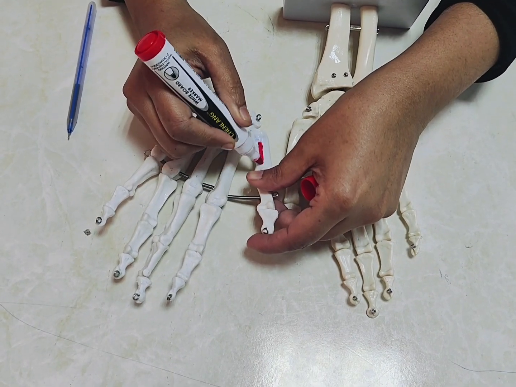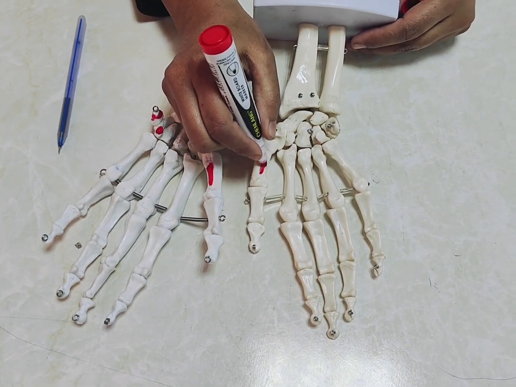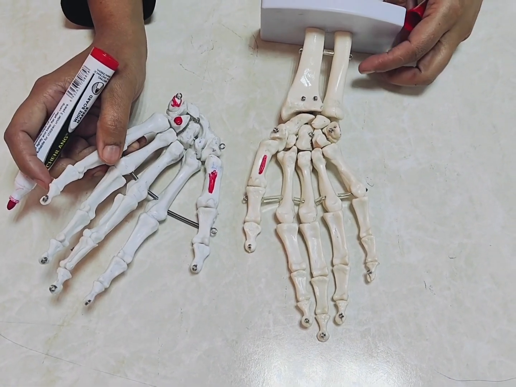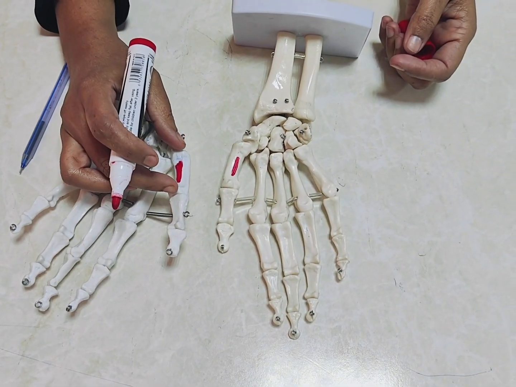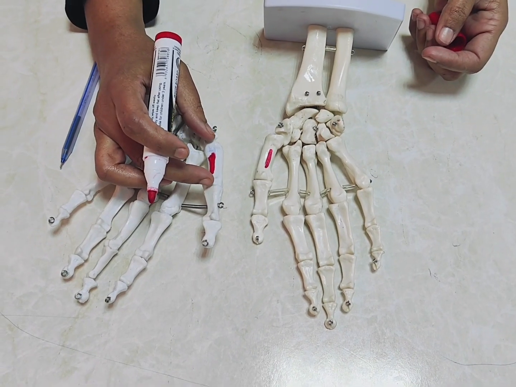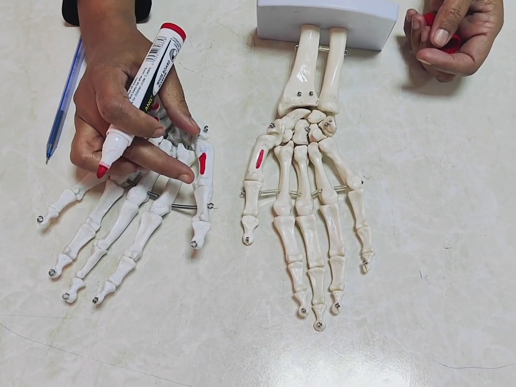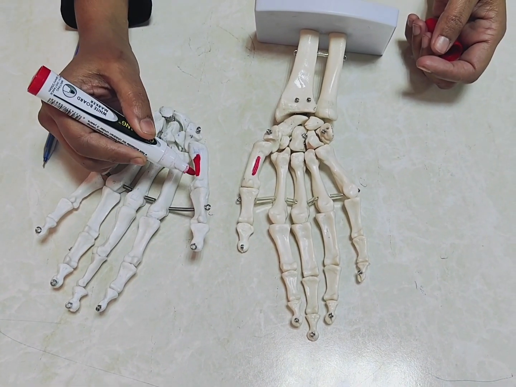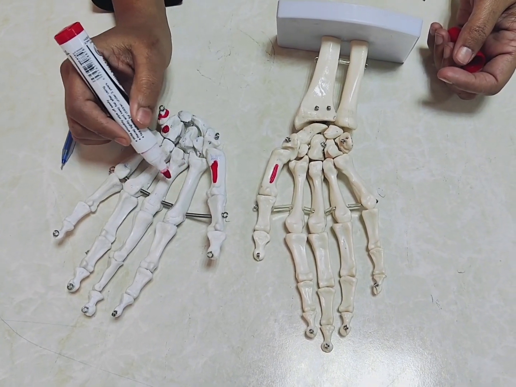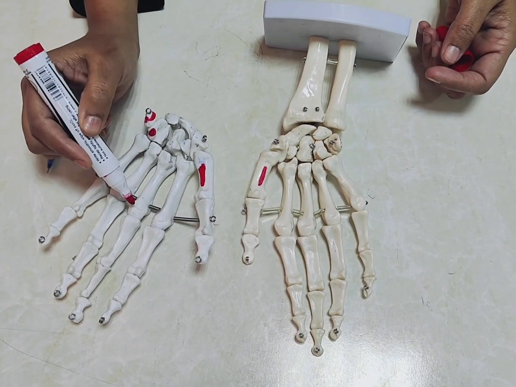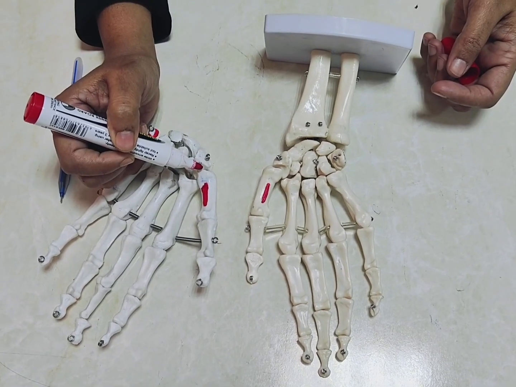Usually we mark the first metacarpal and ask you to identify it. We can mark like this and ask you to identify these metacarpals. This is the pollex side, or thumb side. So this is the first metacarpal. We can also ask for characteristic features of the first metacarpal. Compared with the other metacarpals, it is short and stout. The epiphyses of other metacarpals are located in the distal area, that means the head, but in the first metacarpal it is located at the base.